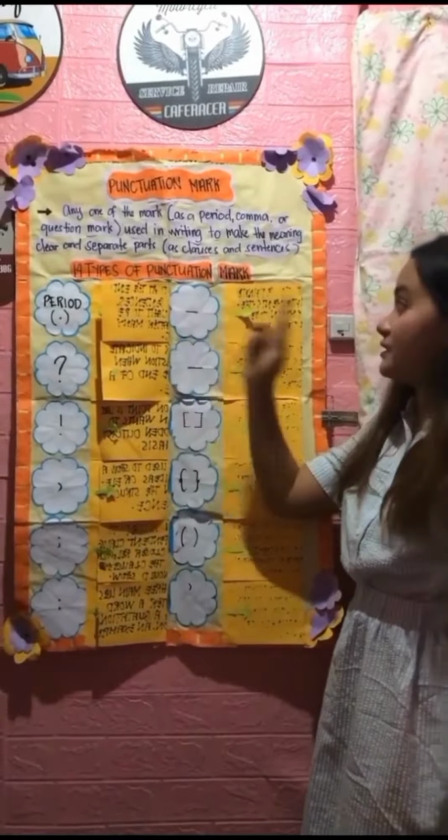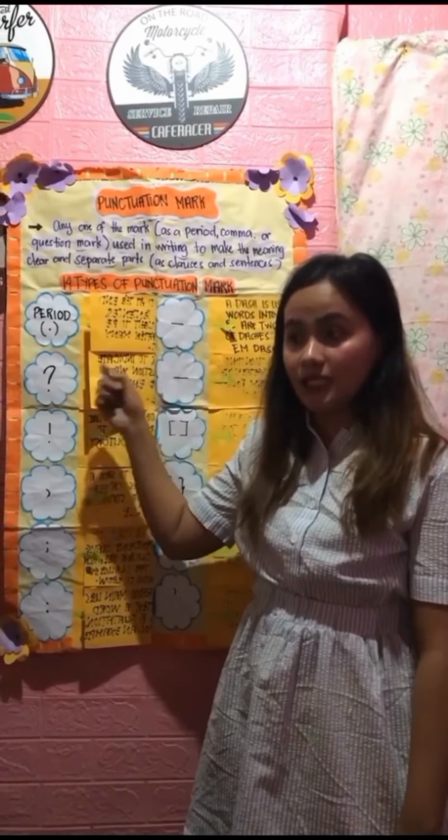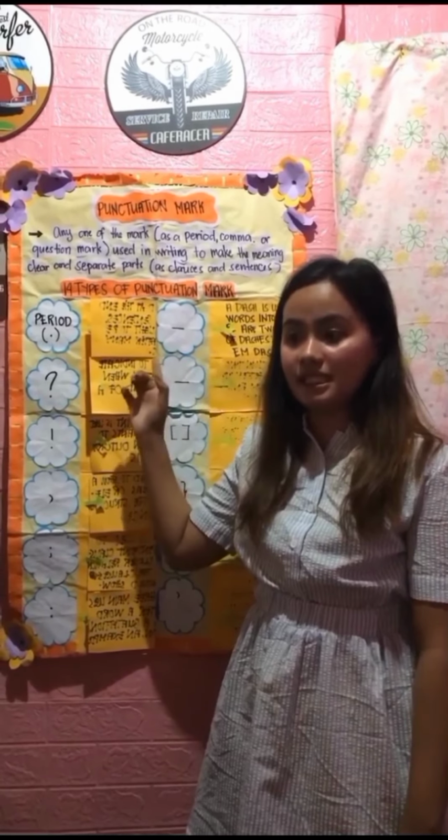The 7th type of punctuation mark is the dash. A dash is used to separate words into statements, and there are two common types of dashes, the N dash and the M dash. A dash is a horizontal line that shows a pause or break in meaning or that represents missing words or letters.